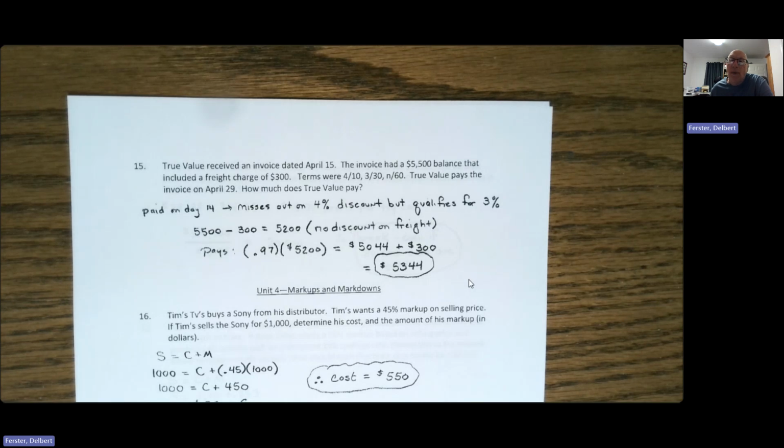So we miss out on the 4% discount, wherein we would have had to have paid within 10 days, but we do pay within 30. So we will qualify for that 3% discount. So first of all, let's take off that freight charge. So take your 5,500 and subtract 300. So the amount that's available relative to discount is the $5,200.